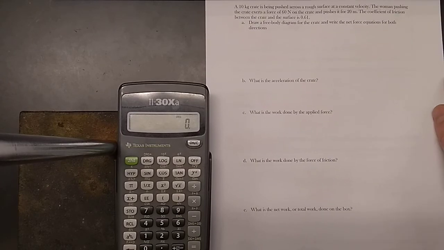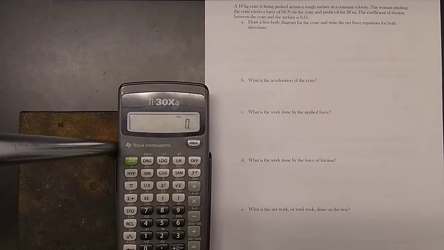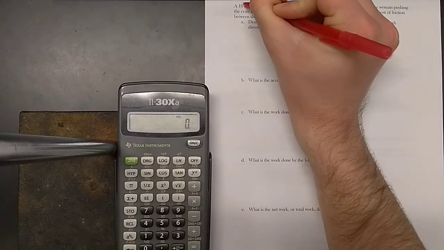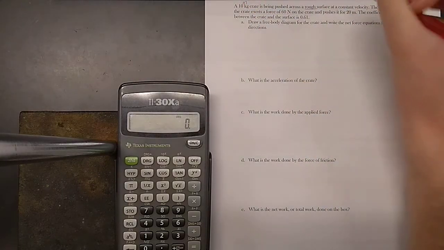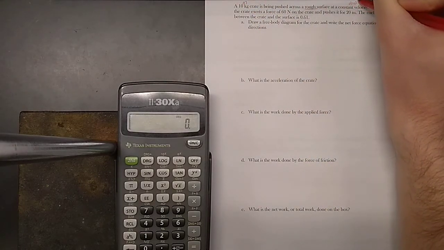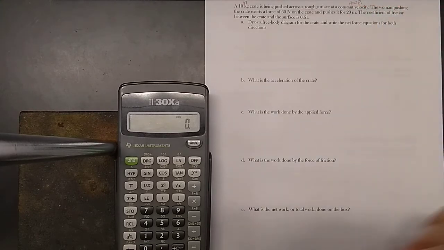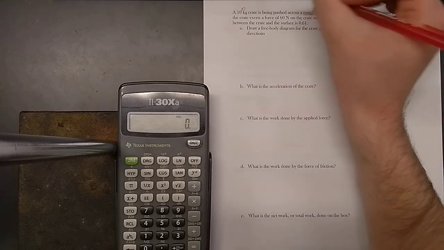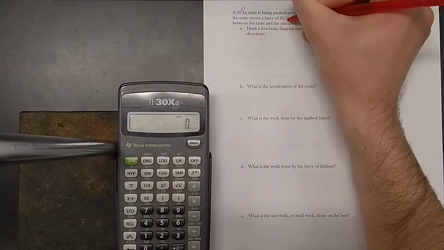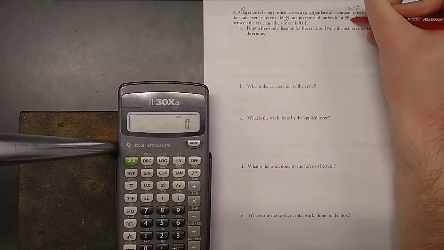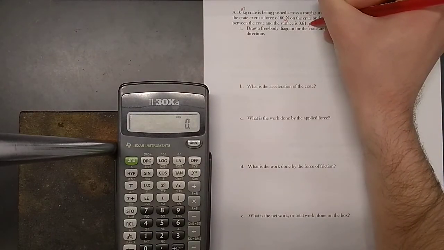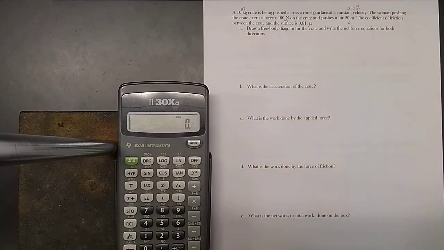All right, there we go. A 10-kilogram crate is being pushed across a rough surface at a constant velocity. So notice that they already tell us rough surface, 10-kilogram crate, constant velocity means the acceleration is 0 meters per second squared. The woman pushing the crate exerts a force of 60 newtons on the crate. That's the applied force, and pushes it for 20 meters, displacement. Coefficient of friction between the crate and the surface is 0.61. Coefficient of friction is symbolized by mu.